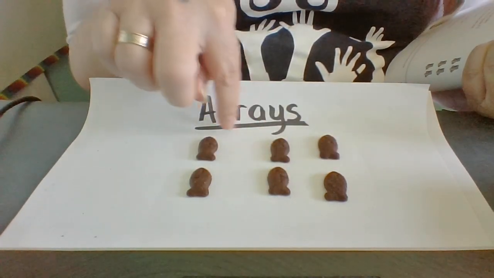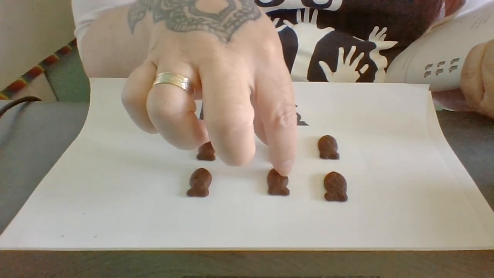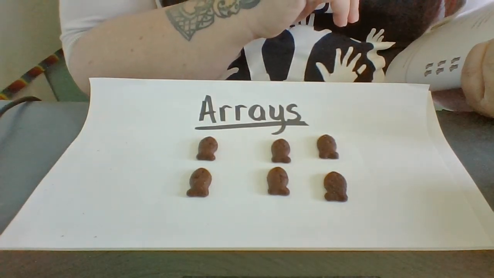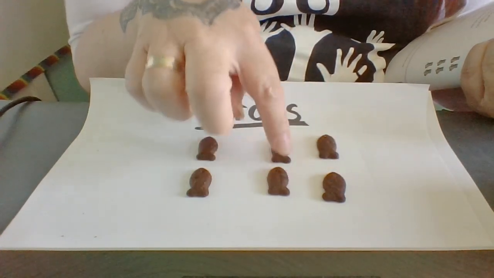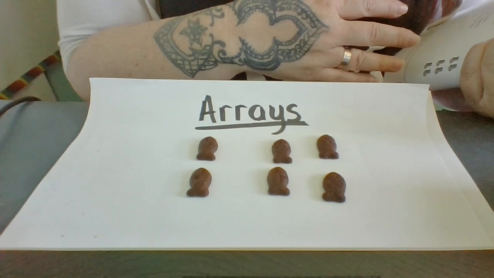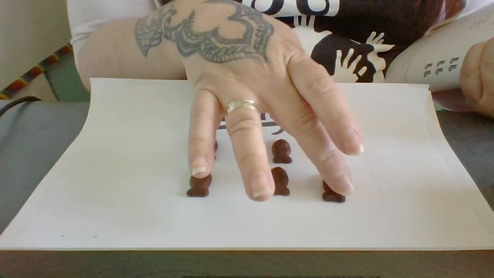Now I have 3 columns, but I only have 2 in each. Did I change how many fishies I have altogether? Let's check. 1, 2, 3, 4, 5, 6. I still have 6, which is what I started with, but I just moved them around and changed their arrangement.